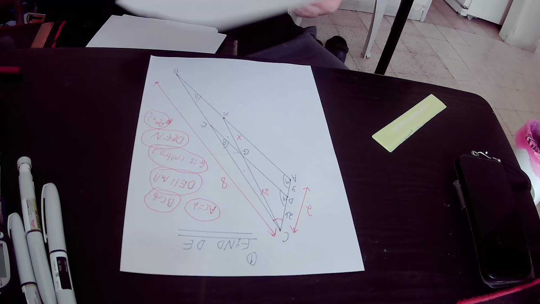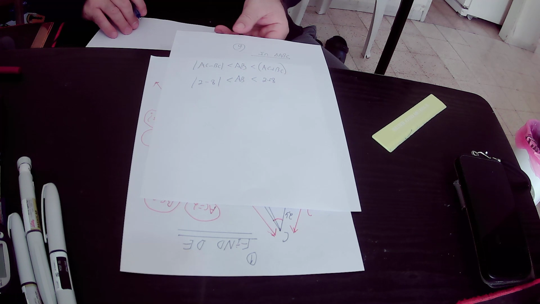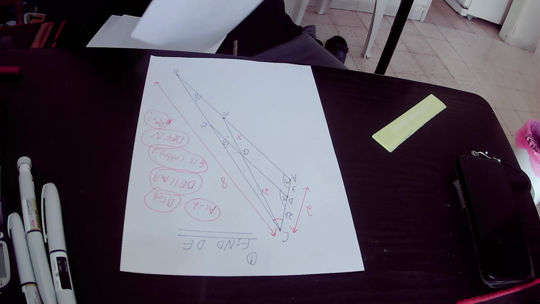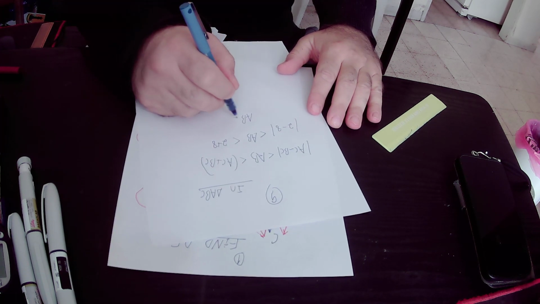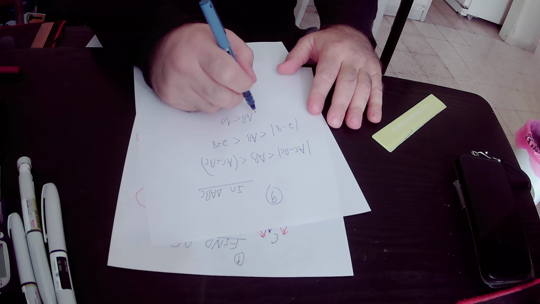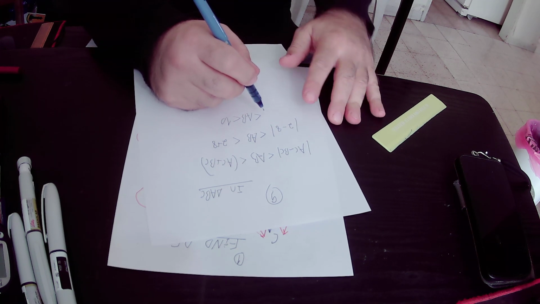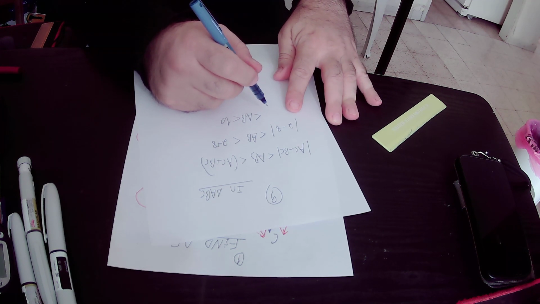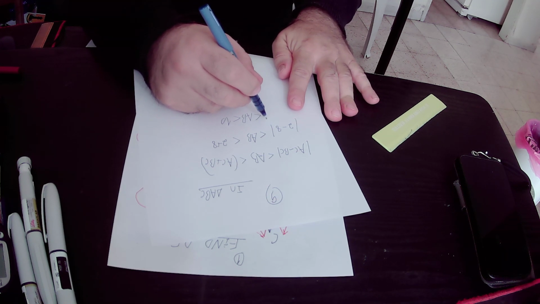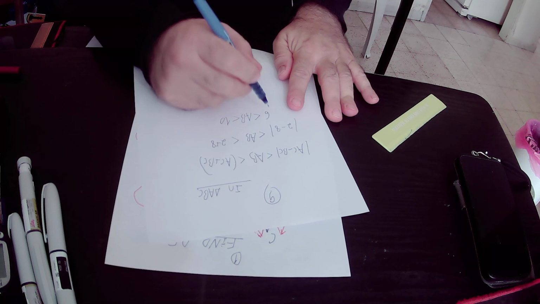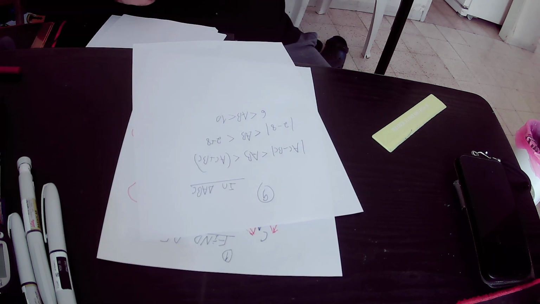So we got that AB is less than 10 and greater than the absolute value of minus 6, which is 6, because the absolute value of any number is its distance from 0.